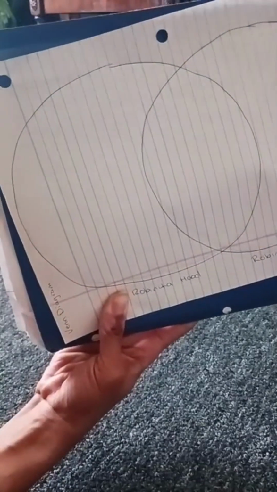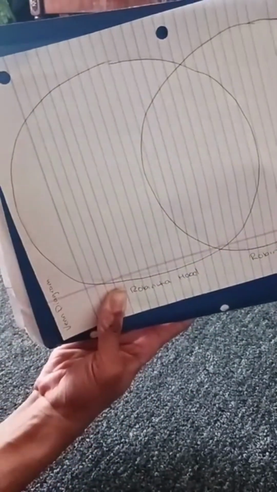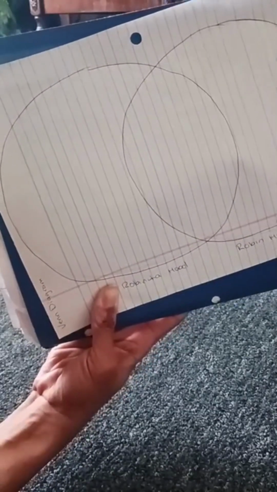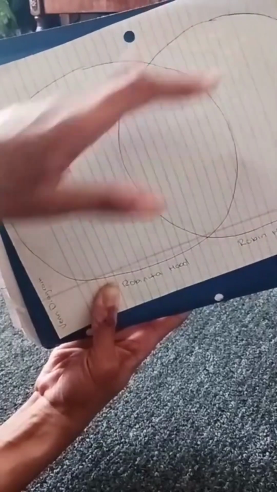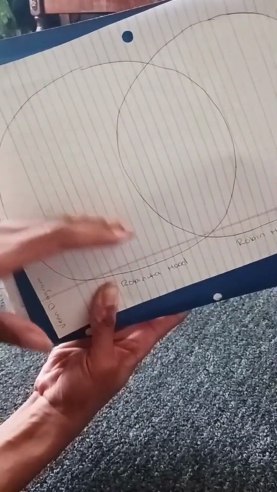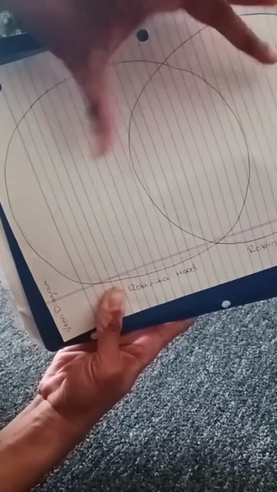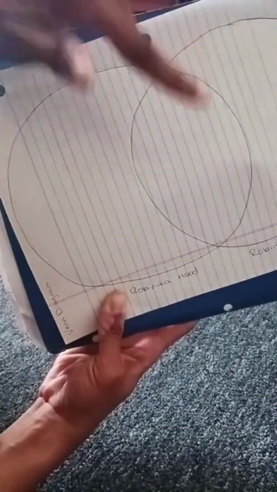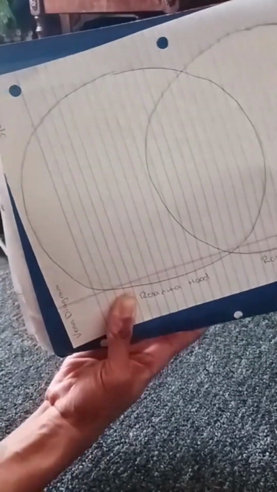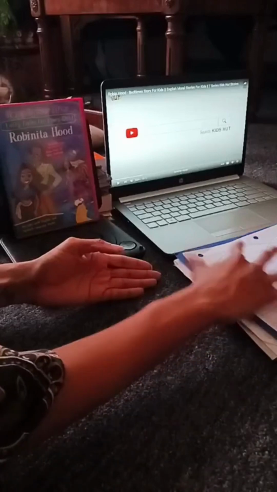After you get done watching both of these, you're going to fill out this middle section, which is going to show the similarities. So we have our differences. You're going to take lots of notes here about Robin Hood, lots of notes about Robinita Hood, and then you might find that there's something similar that you can even put here. These are going to have our differences, and these are going to have our similarities. So first we're going to do Robin Hood. And like I said, I want you to take lots of notes.